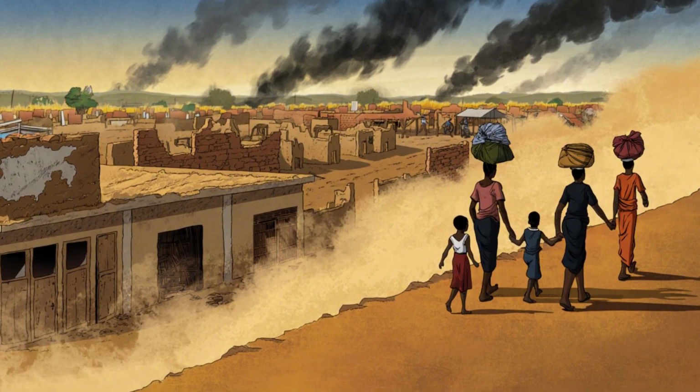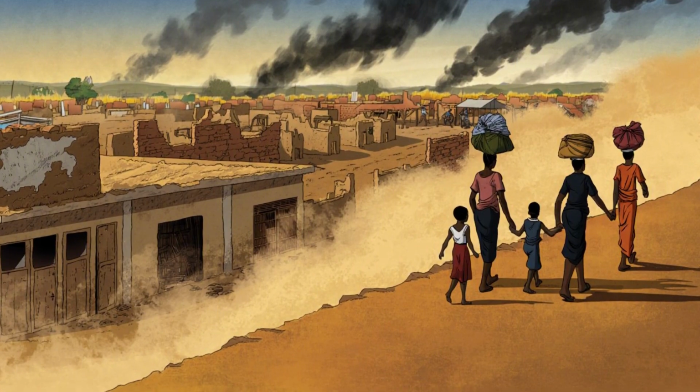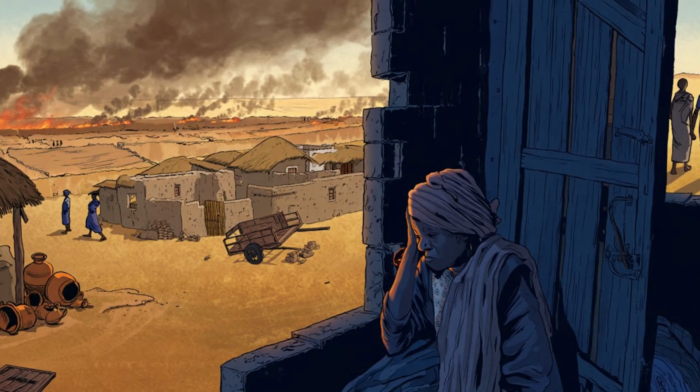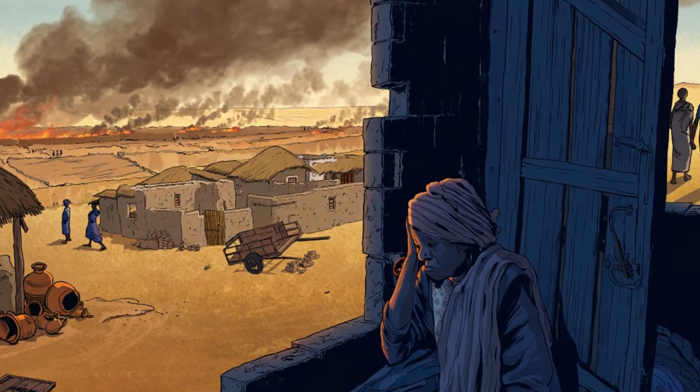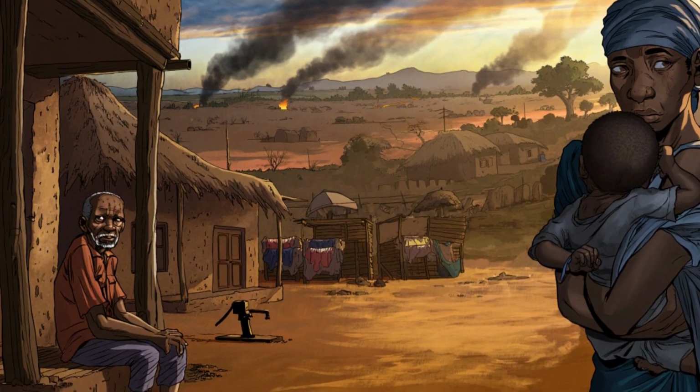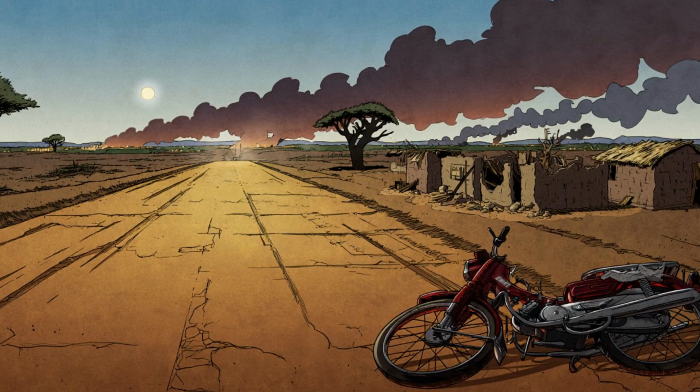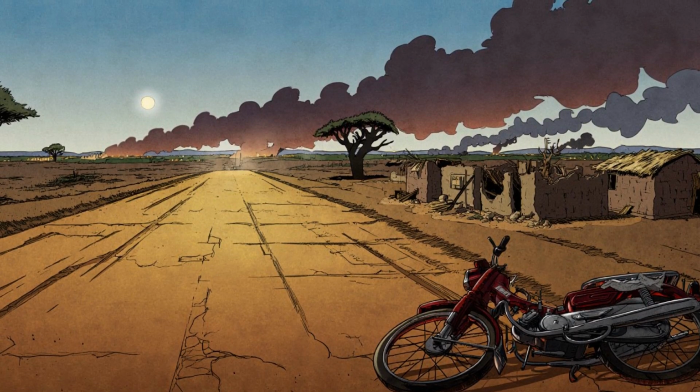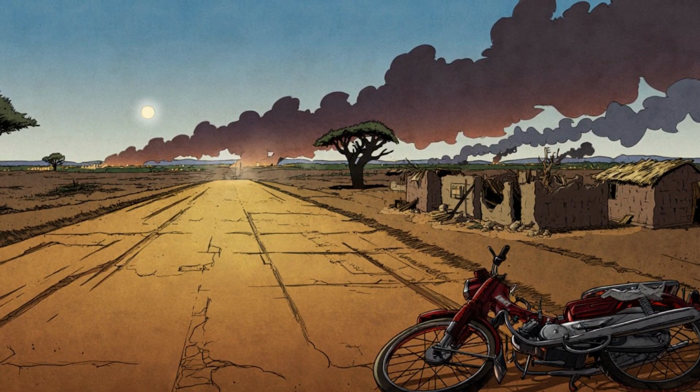ACLED recorded that by 2021 to 2022, Burkina Faso had become the epicenter of the conflict, and 2022 was on track to become the deadliest year for Burkina and Mali. In the first half of 2022, more civilians were killed in the Central Sahel than in all of 2021.